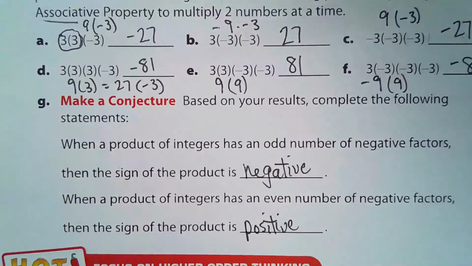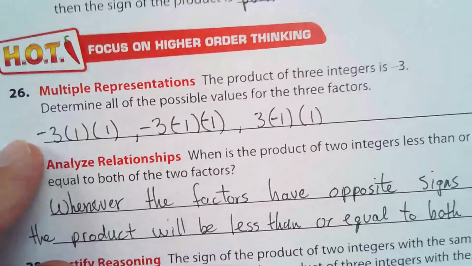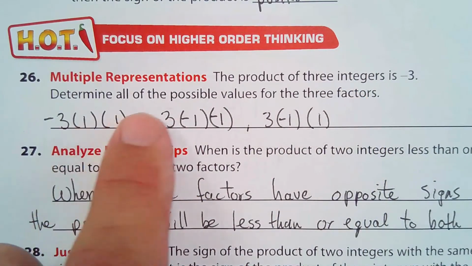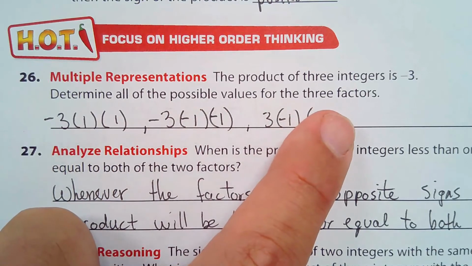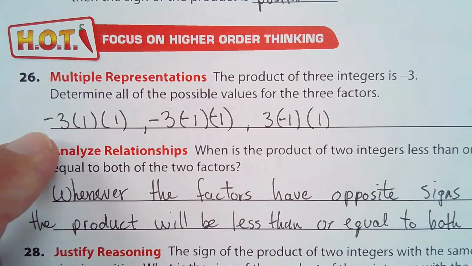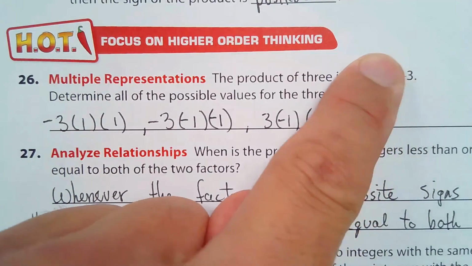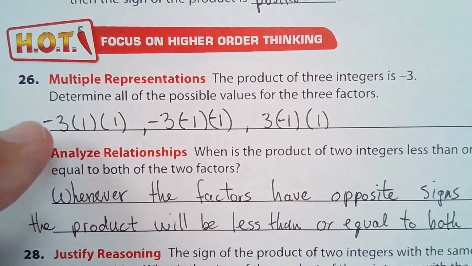All right. Let's go back out and take a look at the product of 3 integers is -3. Determine all of the possible values for the 3 factors. Well, the only way you're going to get -3, or forget the negative, the only way you're going to get 3 is multiply 3 times 1 times 1. That's the only way you're going to multiply 3 numbers together and get 3.